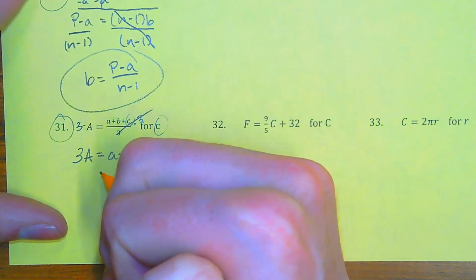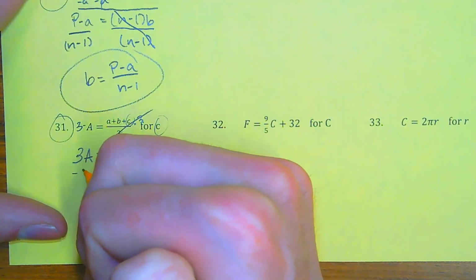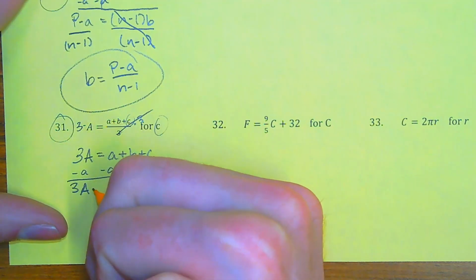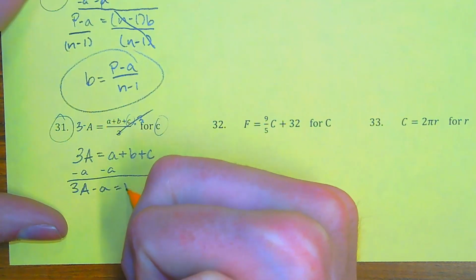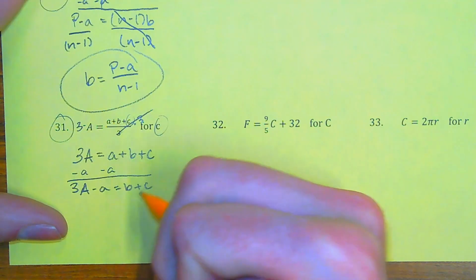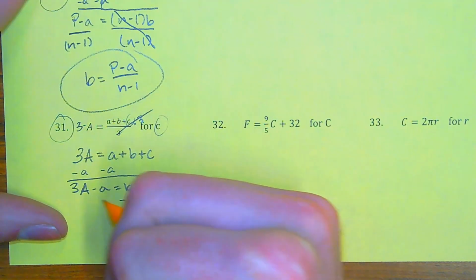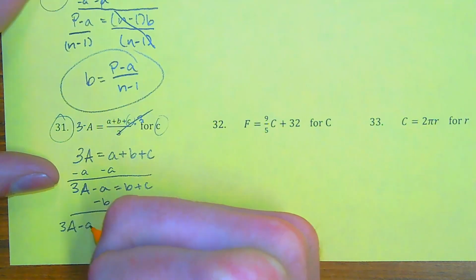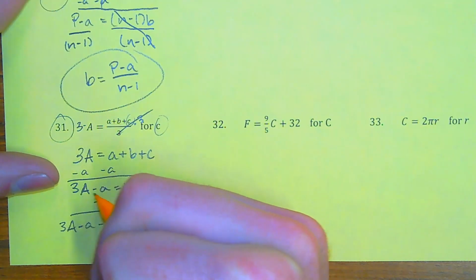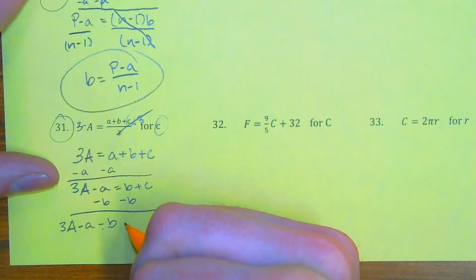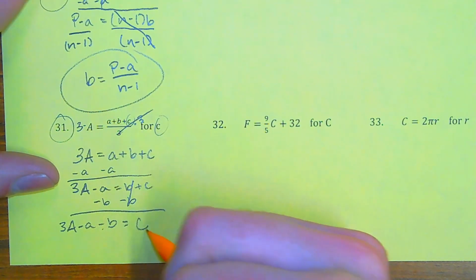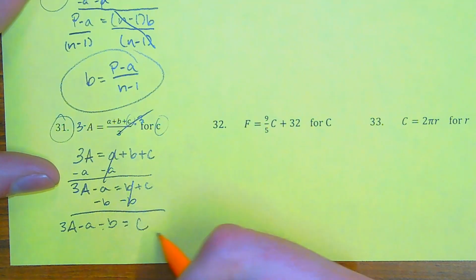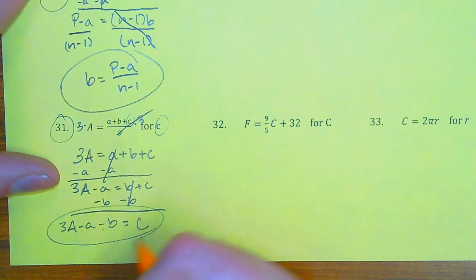Next, we can subtract a and b at the same time if we want, but I'll do one at a time so we can see it. 3 capital A minus a equals b plus c. Next, we want to get rid of our b and do minus b, and we'll end up with 3A minus a minus b equals c. Flip it around. You can leave it just like this if you want, but I probably will flip it anyway.